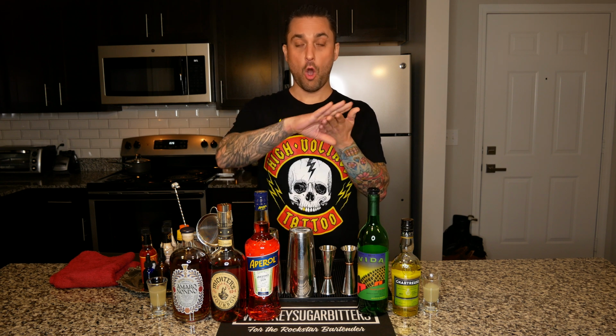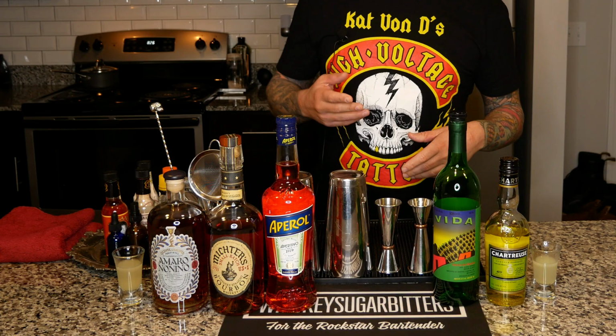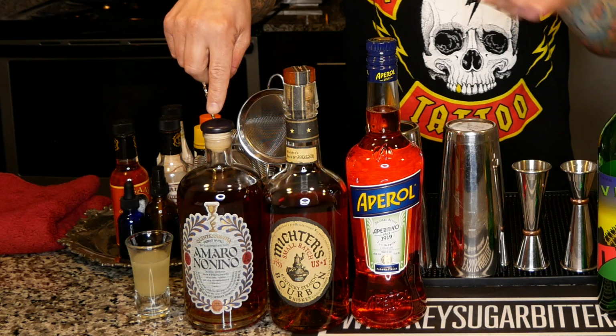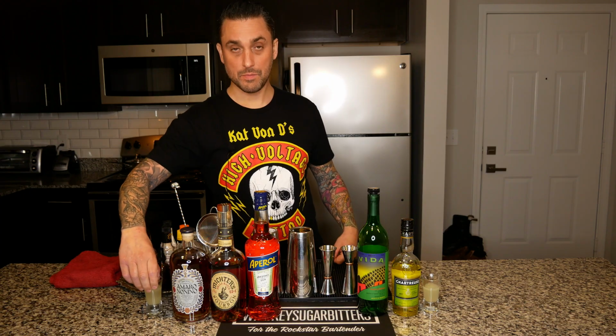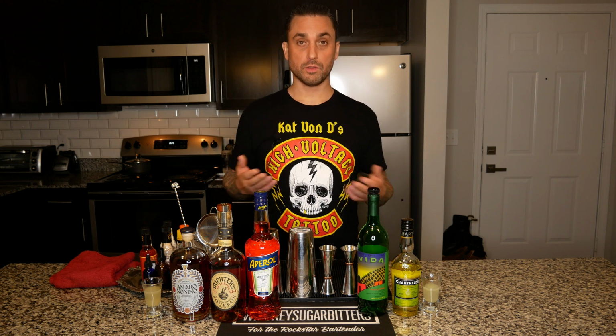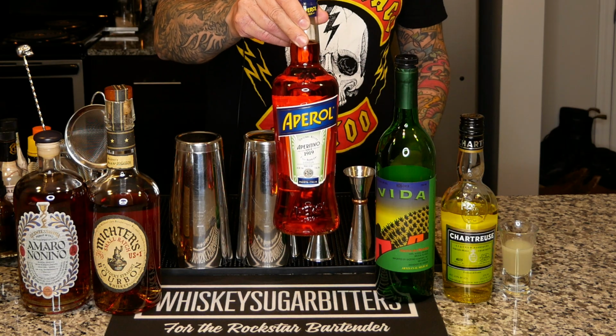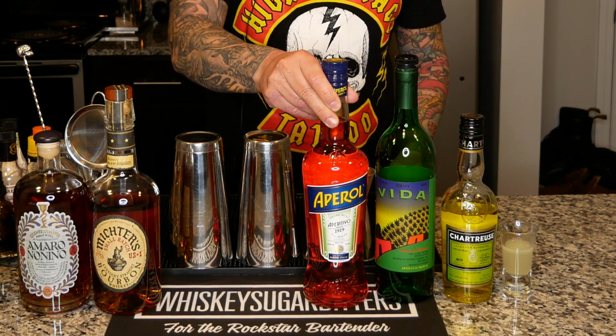The Paper Plane is based off of the classic cocktail, The Last Word. The Last Word is gin, maraschino liqueur, green chartreuse, and lime, all equal parts. It's shaken and served up. The Paper Plane has bourbon as a base spirit, 2 liqueurs, and lemon juice, and it's also equal parts, shaken and served up.